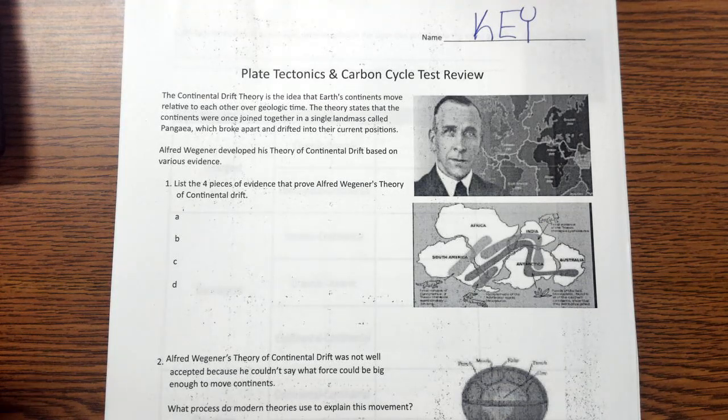We started this unit talking about plate tectonics, and we started with continental drift, and then we went into plate tectonics. There was a man named Alfred Wegener that developed the theory of continental drift.